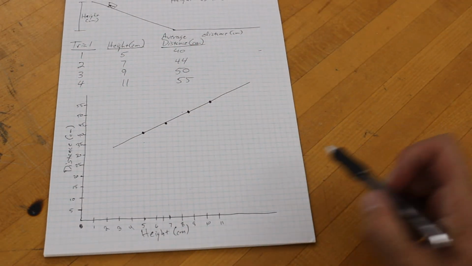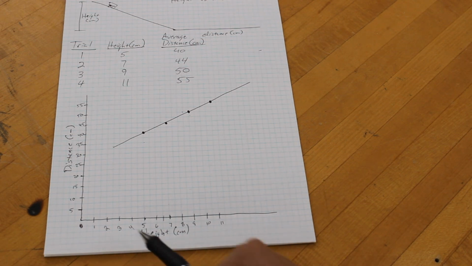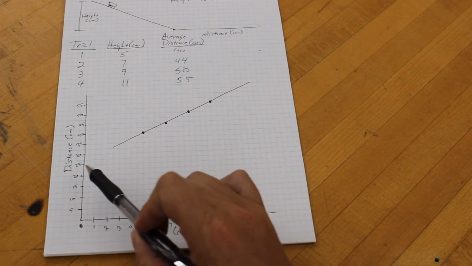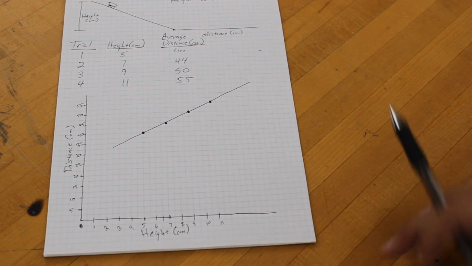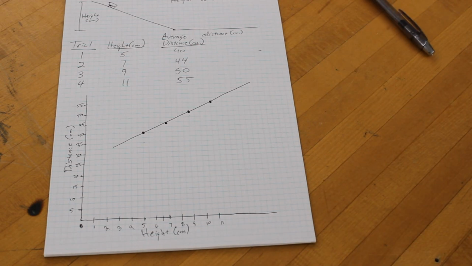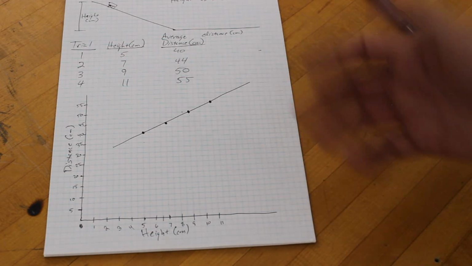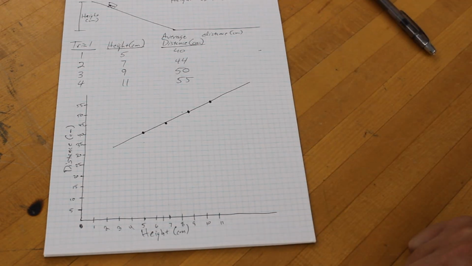So we can see that these are definitely related. The higher the track is, the longer the distance the car is going to move, which means it's going faster at the bottom. This is my experiment. Can you handle your experiment using your data? Make a graph and a data table of all your data.